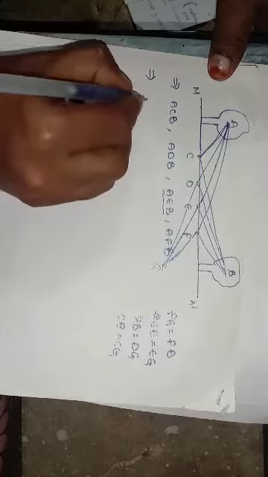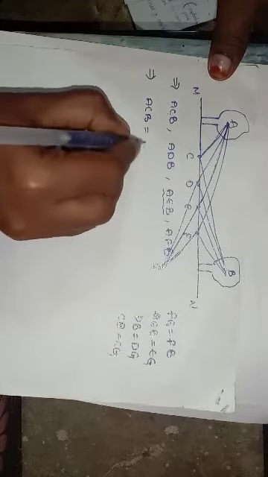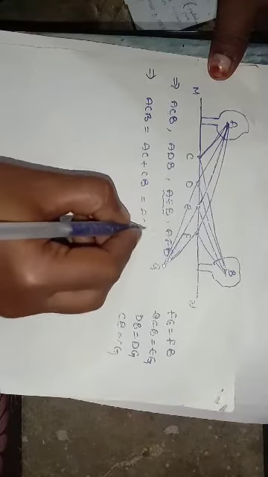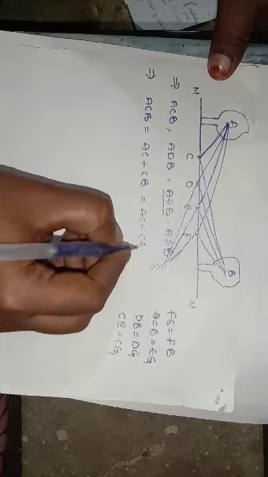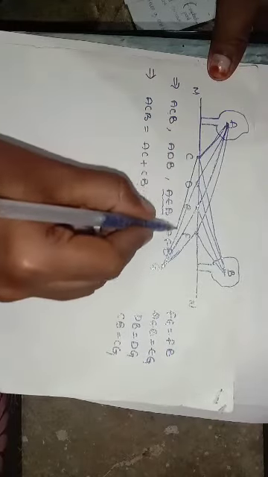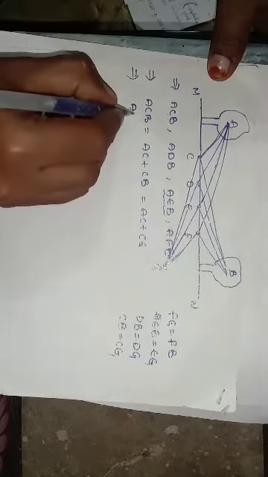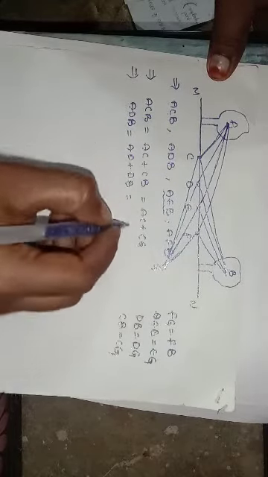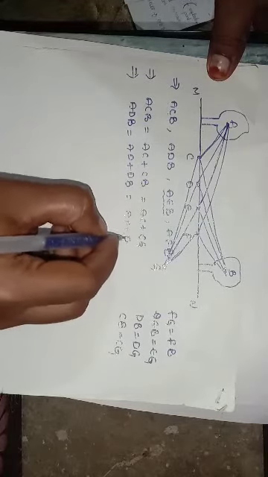So which one is taking least time? ACB: if it wants to travel ACB, then it has to travel AC plus CB, that is equal to AC plus CG, right? It has to travel like this, it is bending. Next one, ADB: AD plus DB, that is equal to AD plus DG.